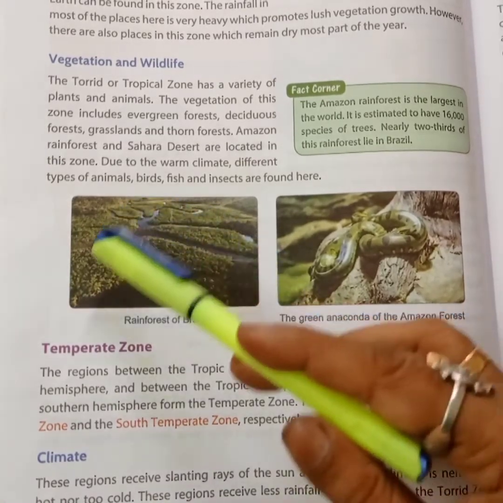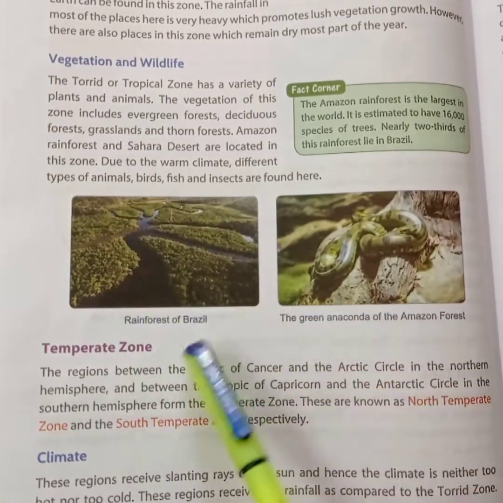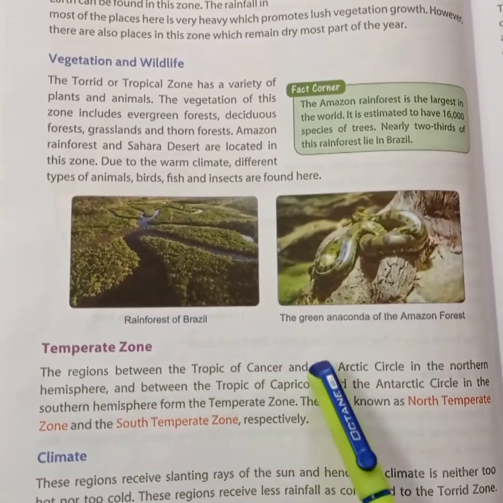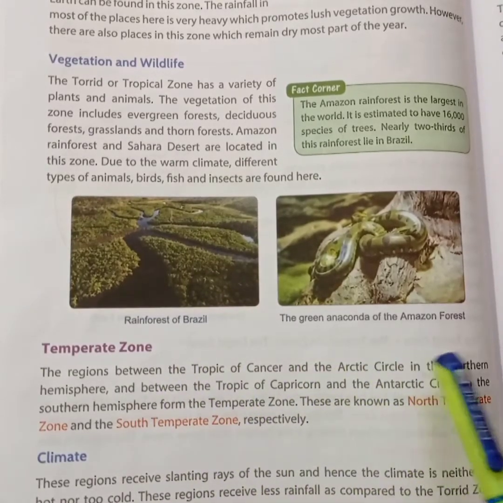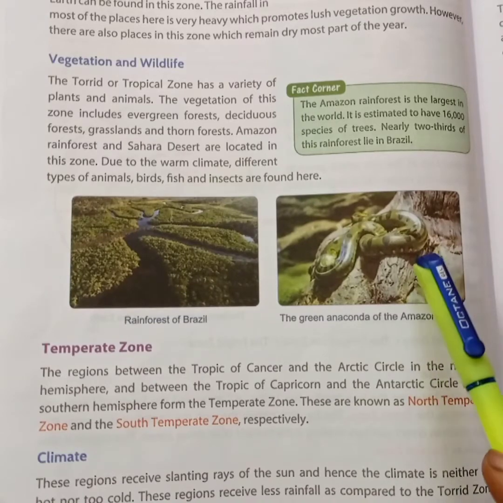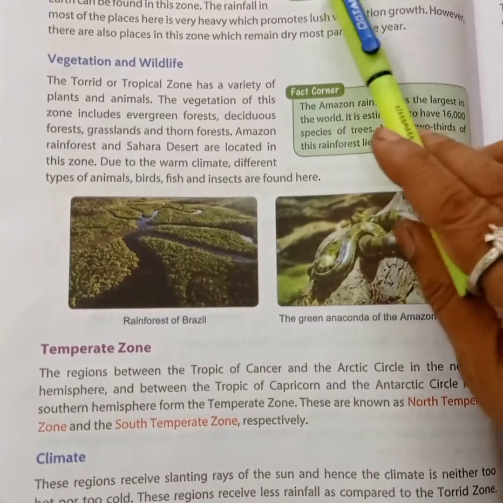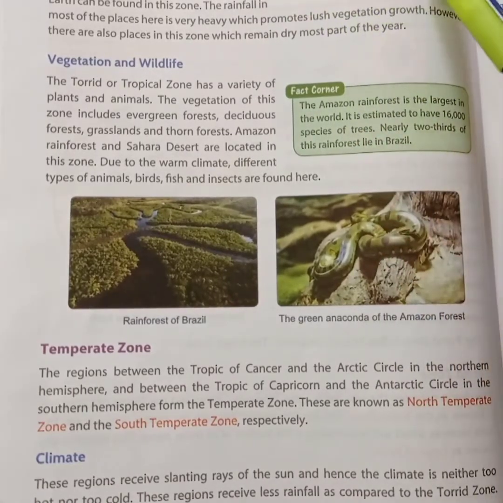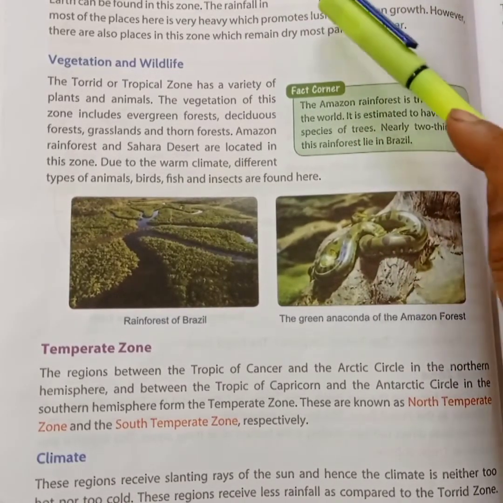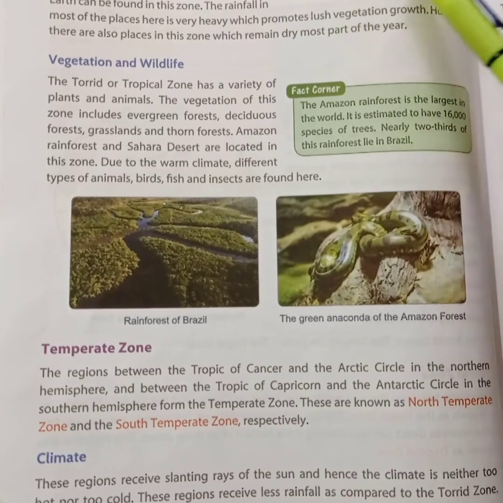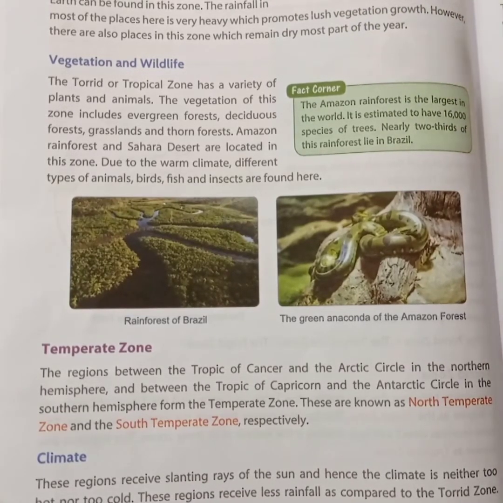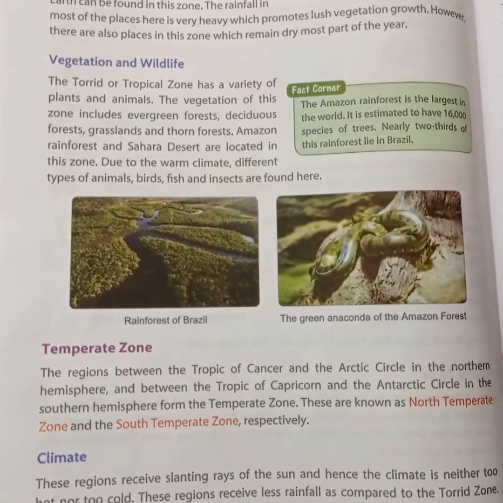Now here you can see the picture. This is the picture of the rainforest of Brazil, the green anaconda of the Amazon forest. Now can you see the anaconda over here? Yeah. And here you see the fact corner. One of the hottest places in the world is Danakil Depression in Ethiopia. The average temperature throughout the year is 34.4 degrees Celsius.